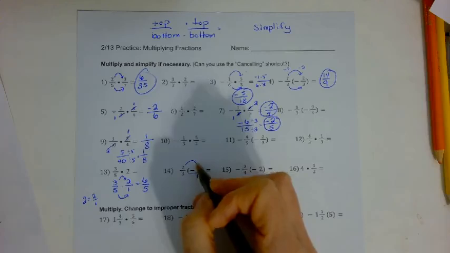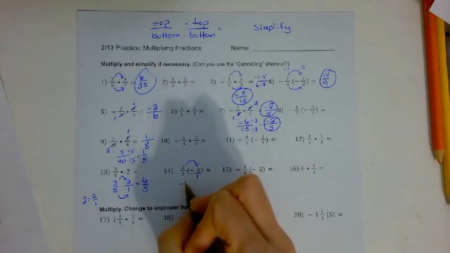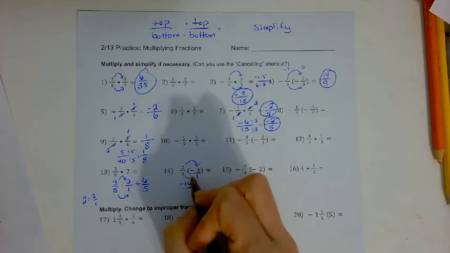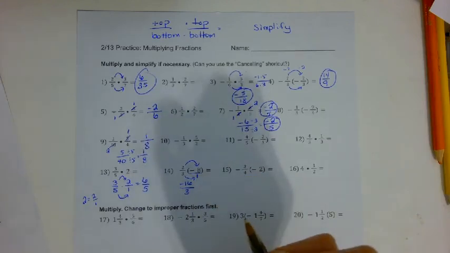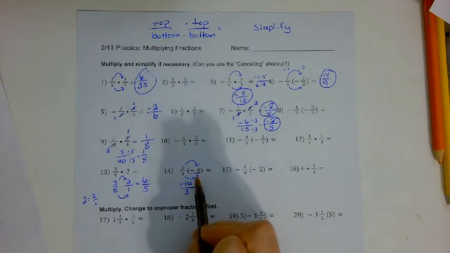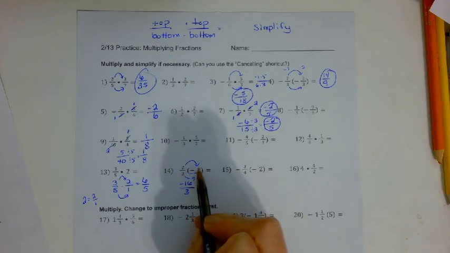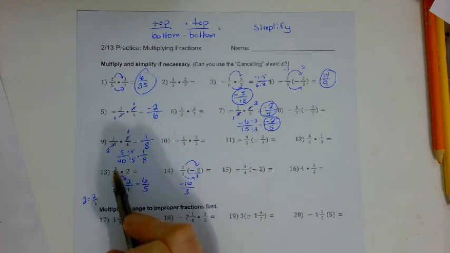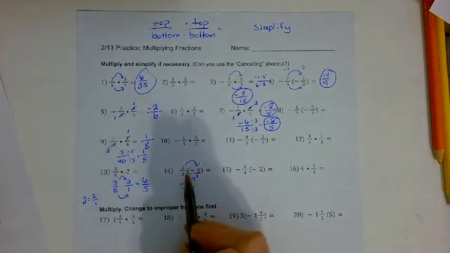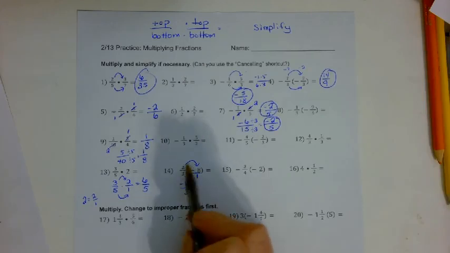So it's 2 times negative 8, that's negative 16. And then 3 times 1 is 3, and I'm done. Okay? When you get really good at it, you won't need to put the 1. You'll just know that the negative 8, or this whole number, just gets multiplied times the top. But for now, you can just put it over 1 and multiply.